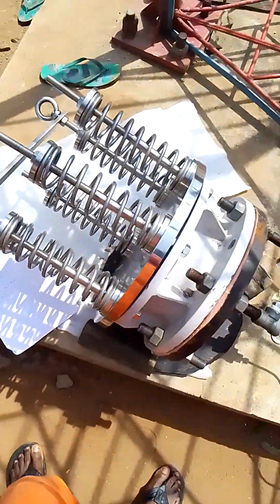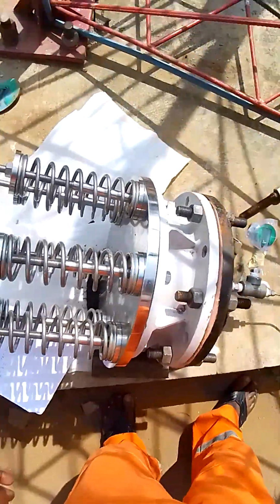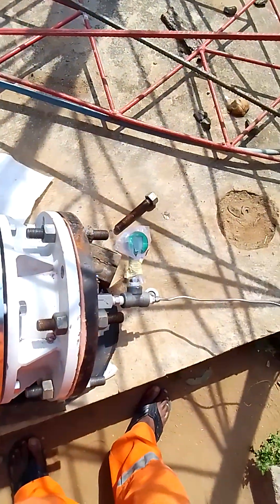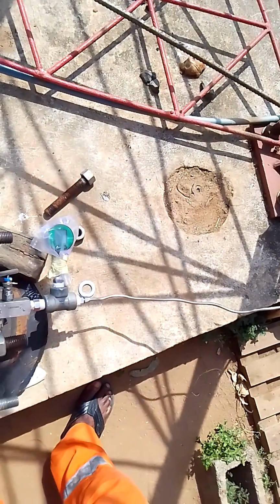As you can see, this is the spring. The spring here represents the actuator of this valve. It represents the actuator. Right here represents the valve. This is what we put.